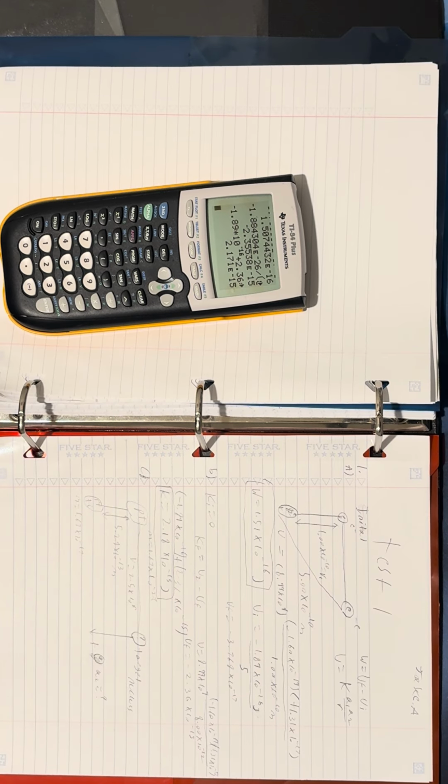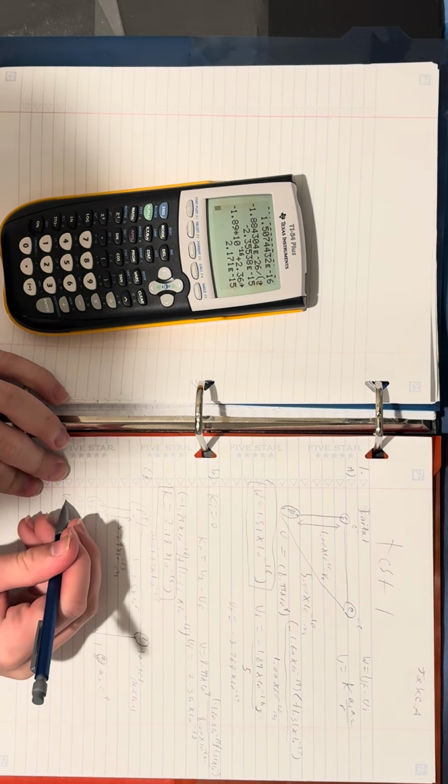Well, we're given mass and velocity, so I know we're going to use kinetic, but that's all we can use because the proton is very far away, so the electric potential energy is basically going to be 0 because it's infinite.